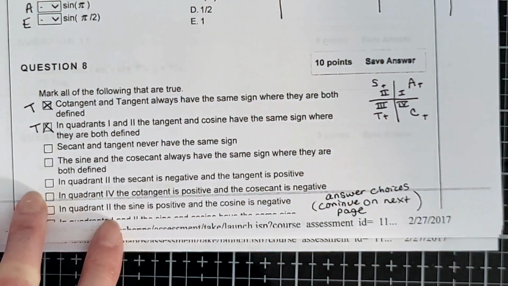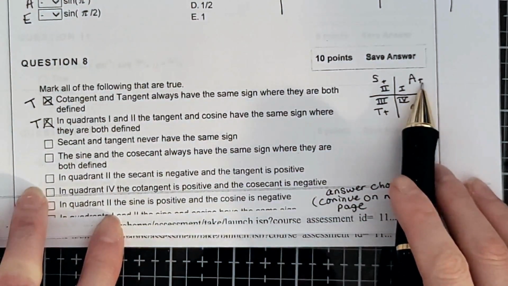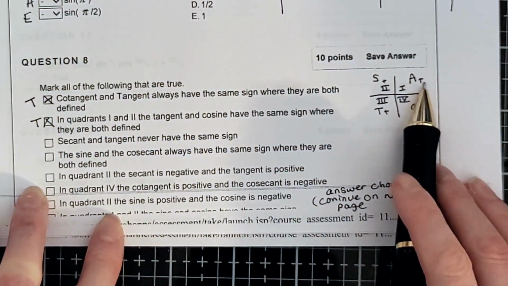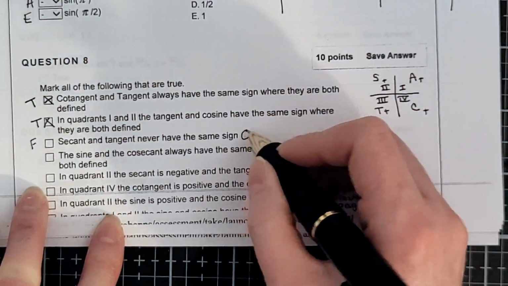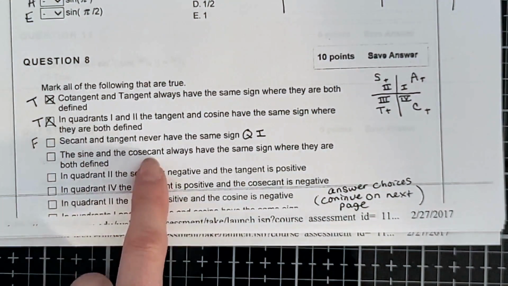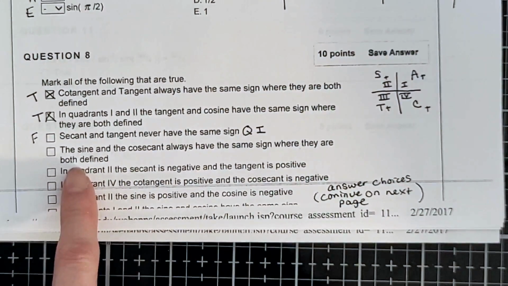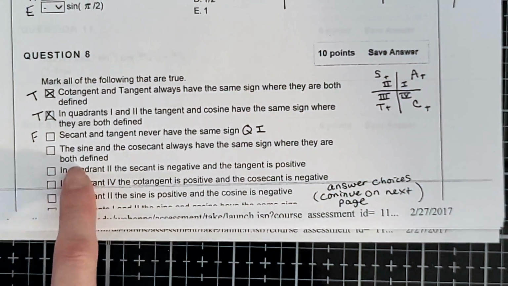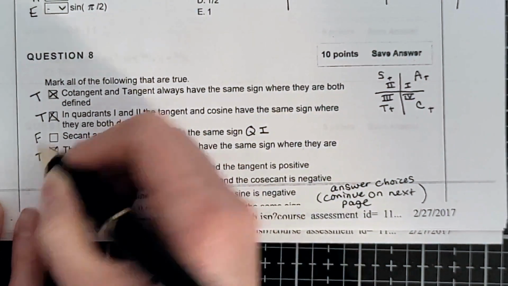Secant and tangent never have the same sign. Well, look at quadrant 1. They have the same sign in quadrant 1, so that would be false. You would not checkbox that. So quadrant 1 makes that false. The sine and cosecant always have the same sign where they are both defined. So they are kind of reciprocals of each other, so that would be true.